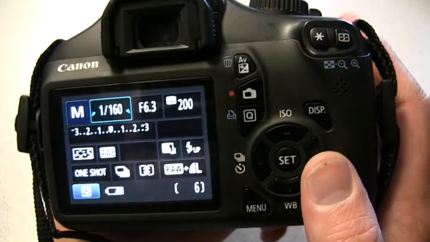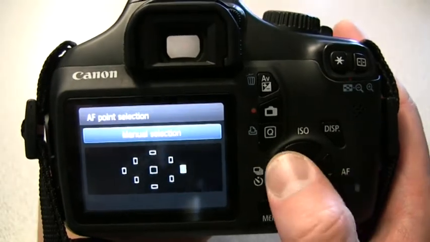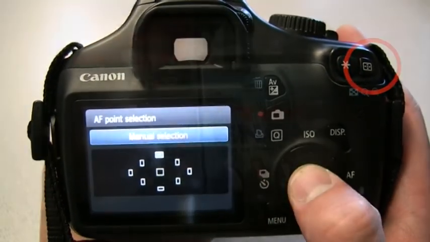A useful function is the ability to select individual focus points by pressing the AF point selection button and selecting the individual point we would like the camera to focus on.